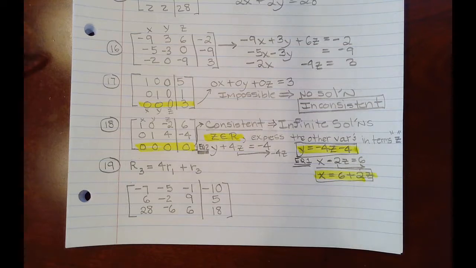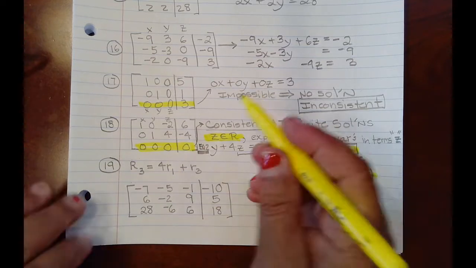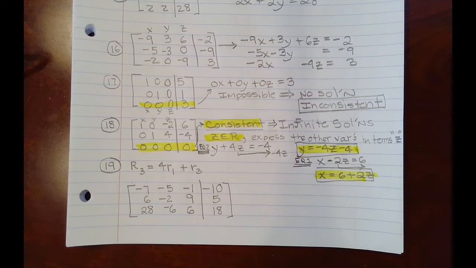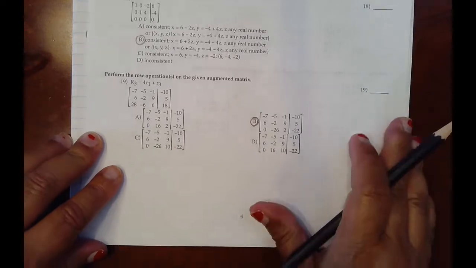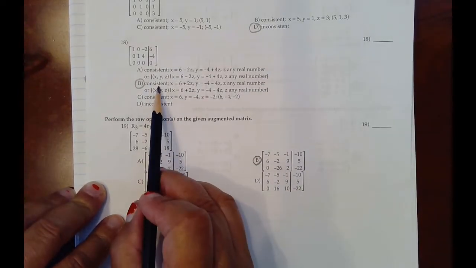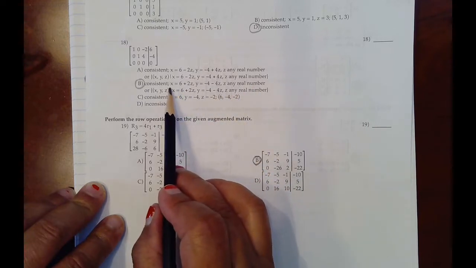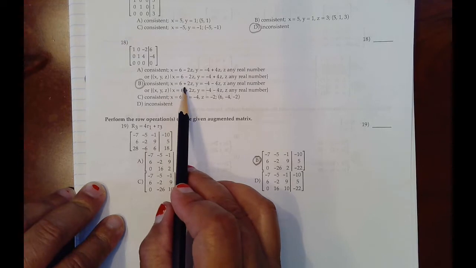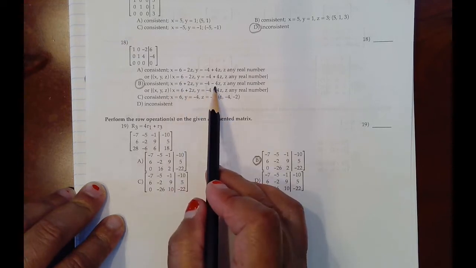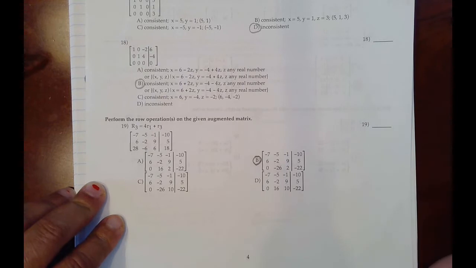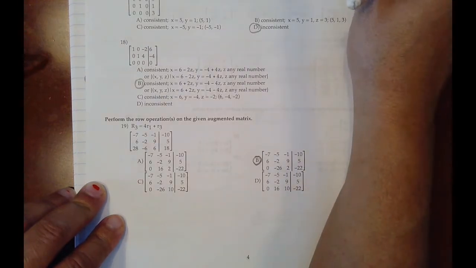So for number 18, yeah, they just mentioned consistent. Consistent just means it has an answer, and these expressions right here are explicit regarding what kind of solutions it has. Okay, so consistent means just has a solution, and then they gave you z is any real number. They gave you the expression for x, which is what we got, 6 plus 2z, and they gave you the expression for y, which is -4 minus 4z. Okay, moving on to 19.